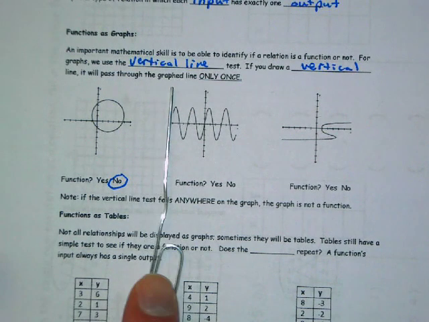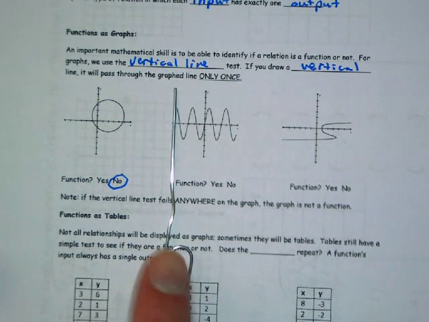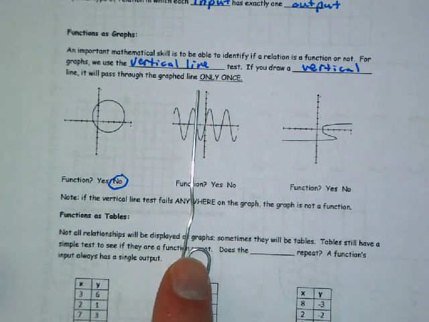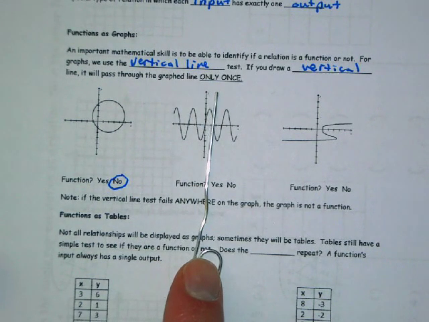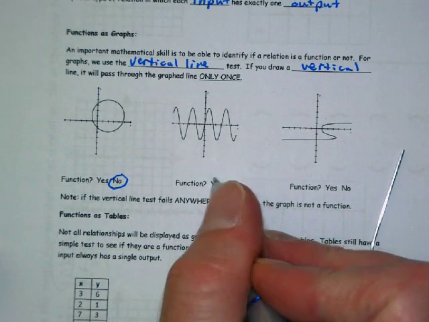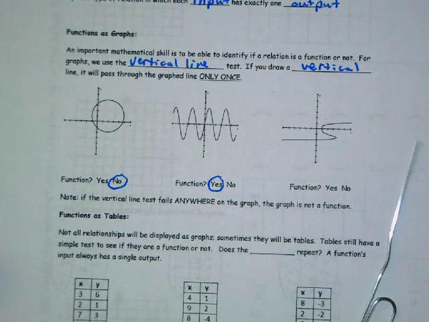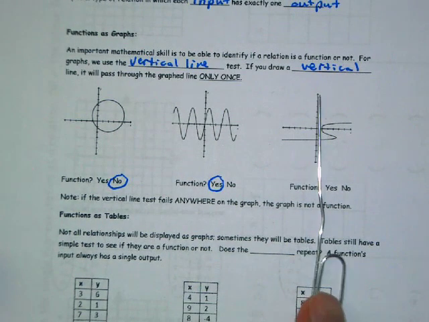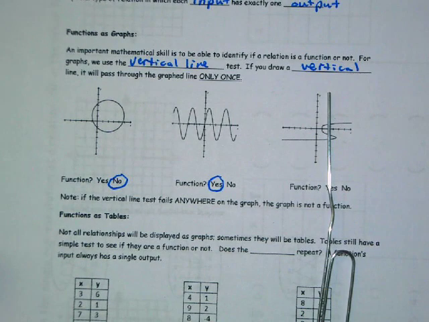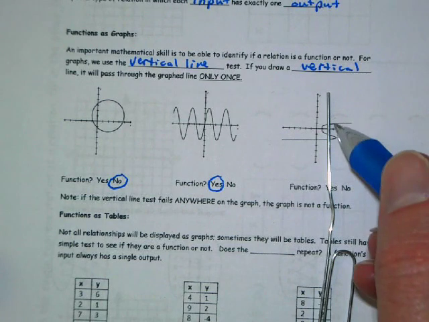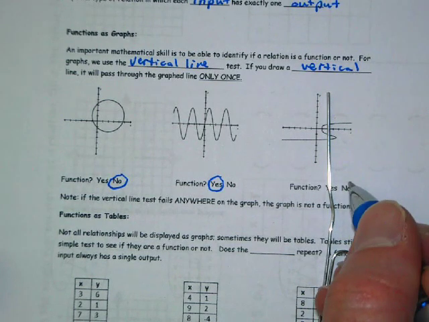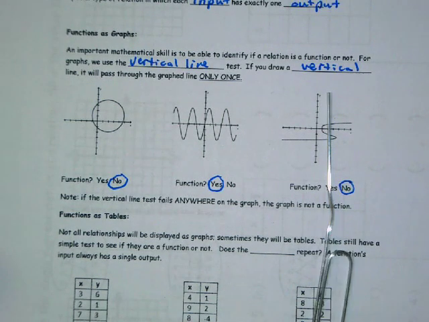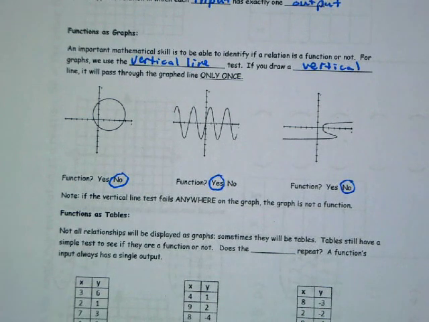If you look at this next one, if I drag a vertical line over that, at no point does it ever touch the vertical line more than once. So that is a function. And then if you look at the third one, if I have a vertical line right there, it touches how many times actually? 1, 2, 3. Yeah, so definitely more than once. So that is a no. Here you go.